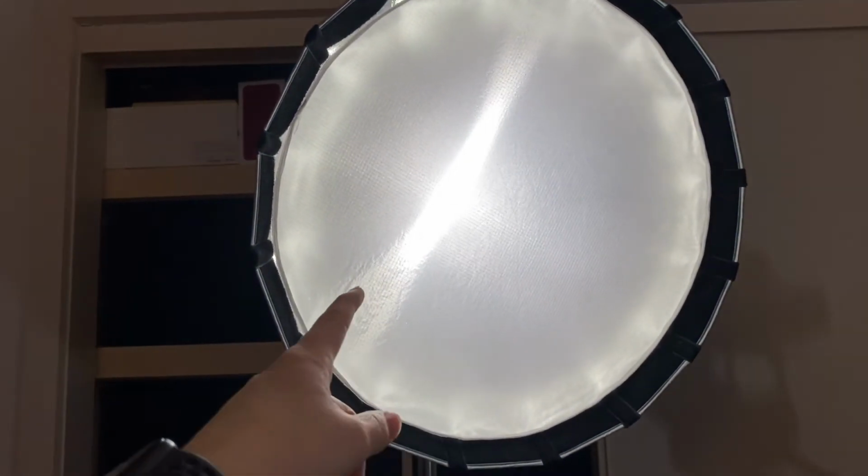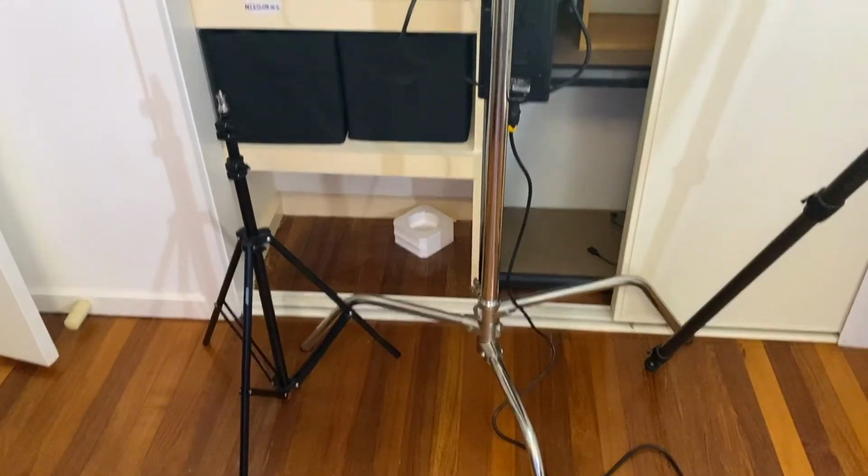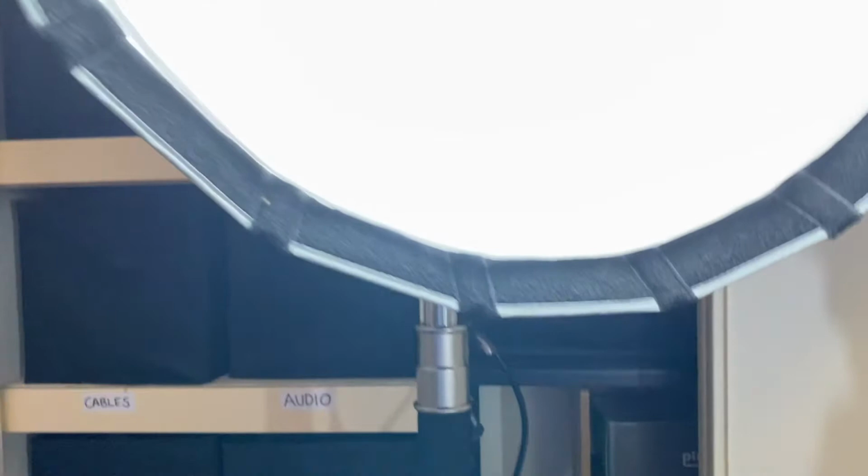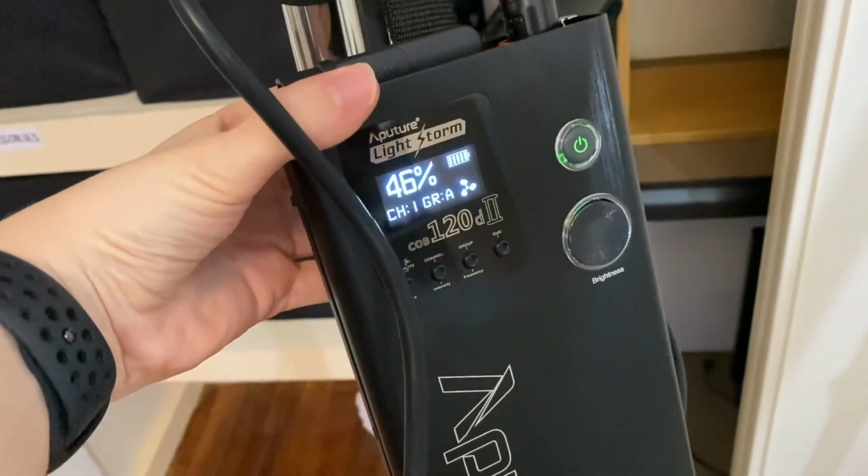I want to show you guys exactly where I've placed my lights for this video. So just using my iPhone to record this second angle, I've got an Aputure 120D to the right of my camera. So this light source here is being used as my main key light. I'm using a softbox mini and I'm only at about 46% intensity.